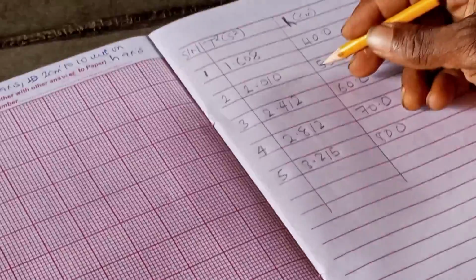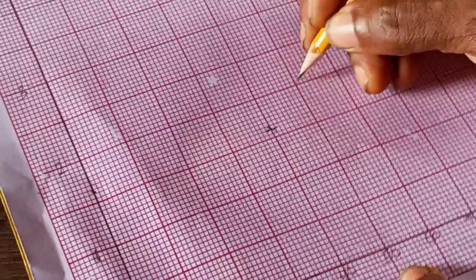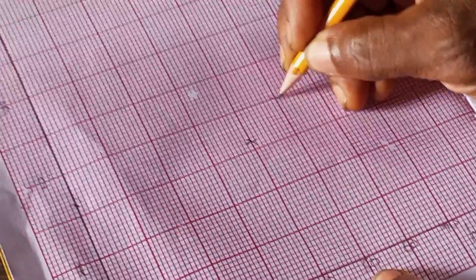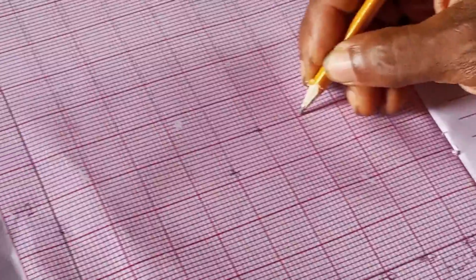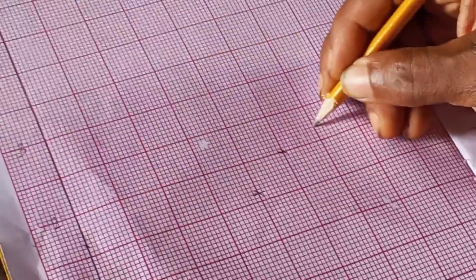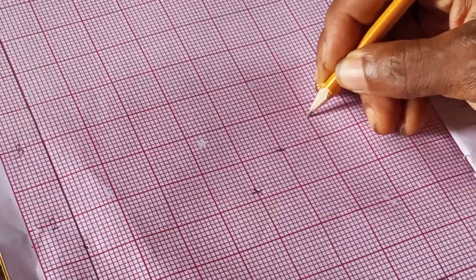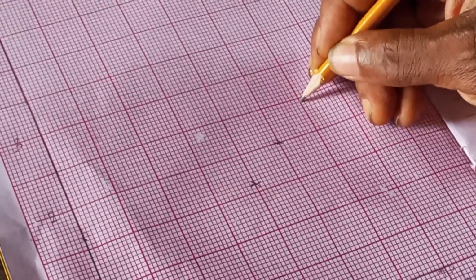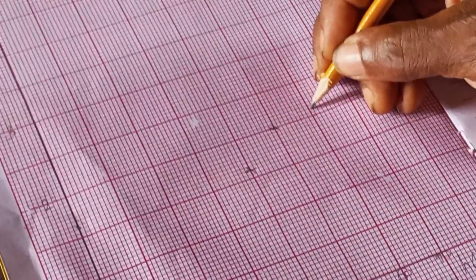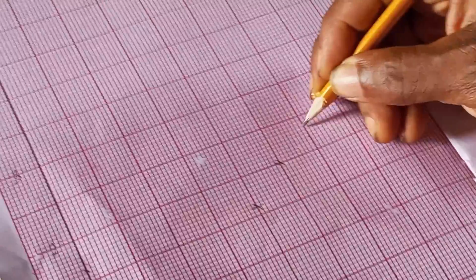Then 50 goes with approximately 2. Where is 2? It is here, and here is 50. 60 goes with 2.4. This is 60. We move up. Here is 2. The next 2 lines, tiny lines, 2.1, 2.2, 2.3, and then 2.4. I'll count again: 2.1, 2.2, 2.3, and then 2.4 should be here.